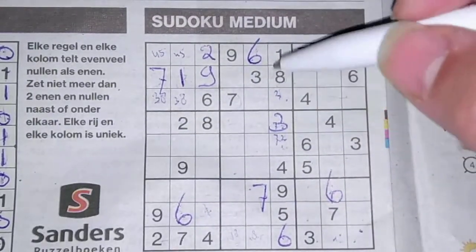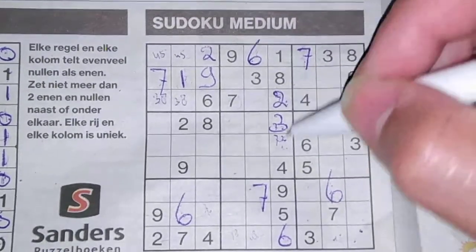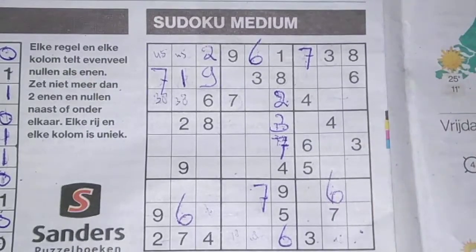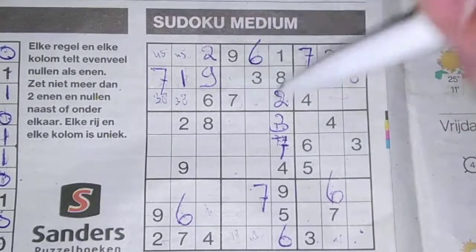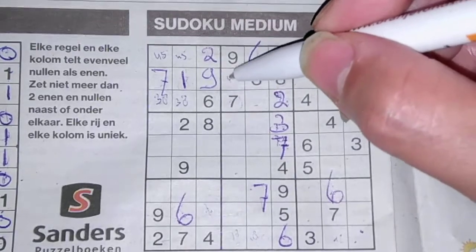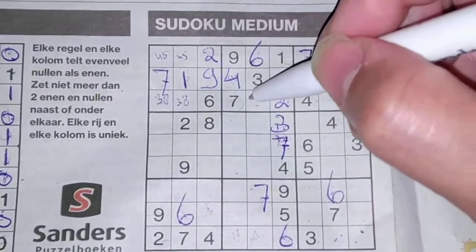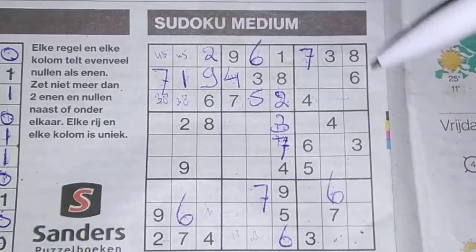7 and the 2. We have a 7 here, so no 7 there. The 2 should be here and the 7 goes there. 2 numbers left in this big square for the numbers 4 and 5. We have a 4 here, no 4 there, 4 should be here. And the 5 goes there.